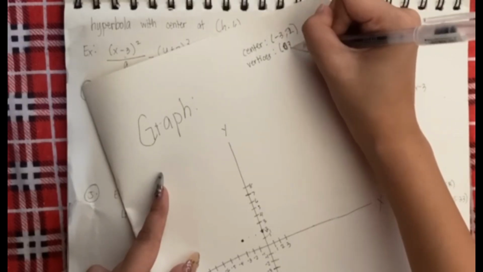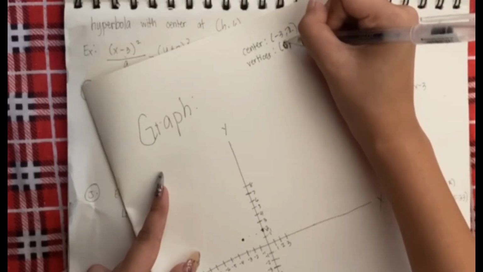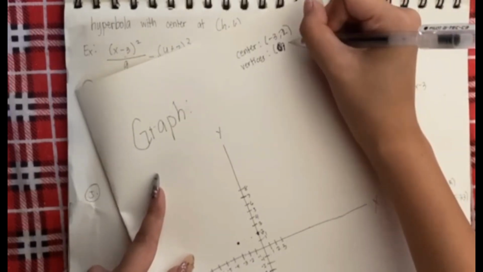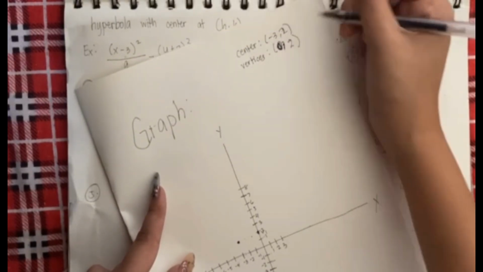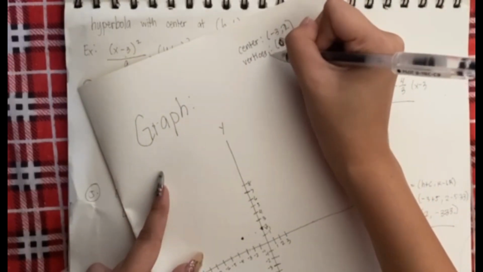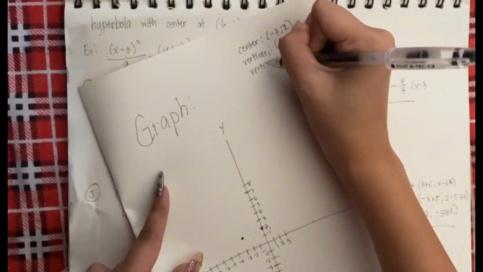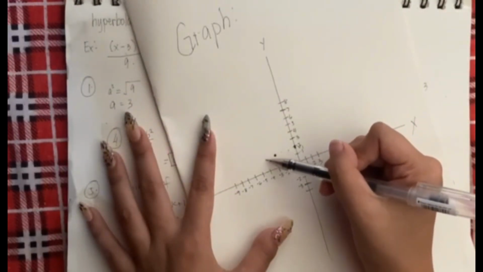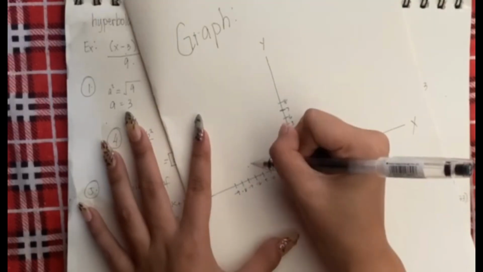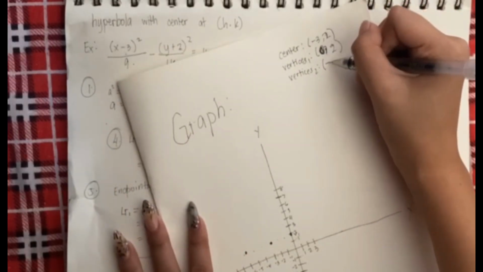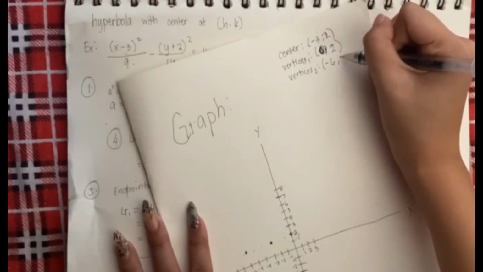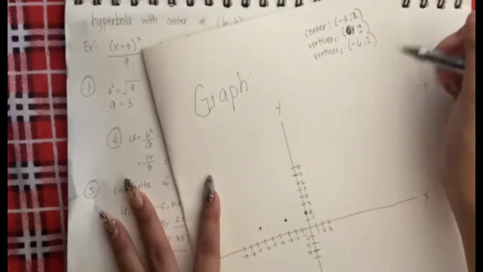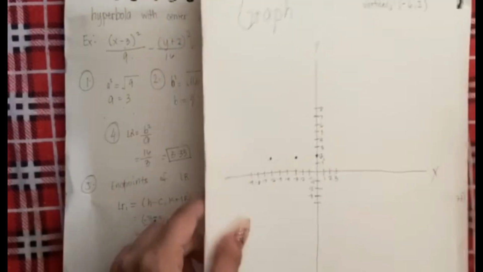Then you have to locate. As for the vertices number 2 or second, you're going to do the same thing but kanang naalan sa pikas. So you have to again locate.